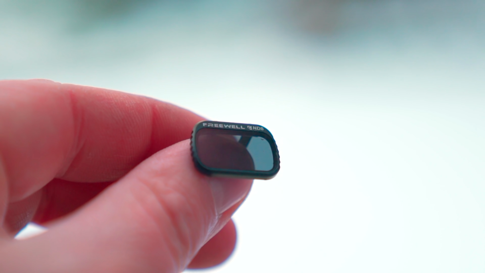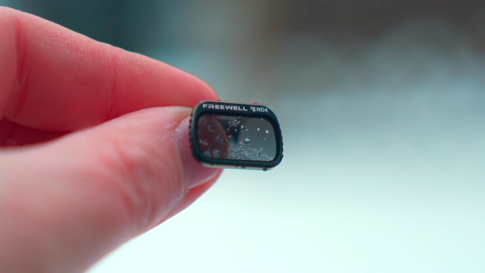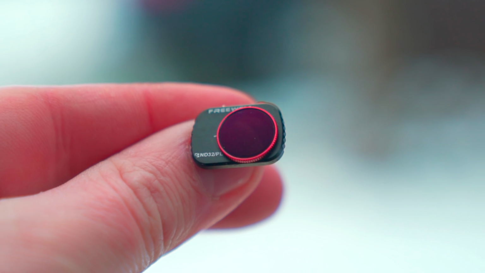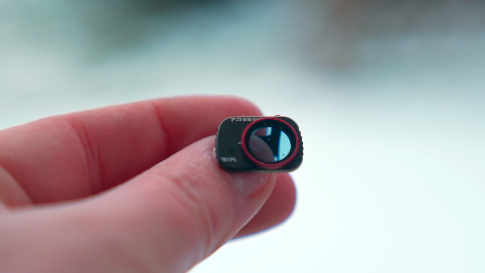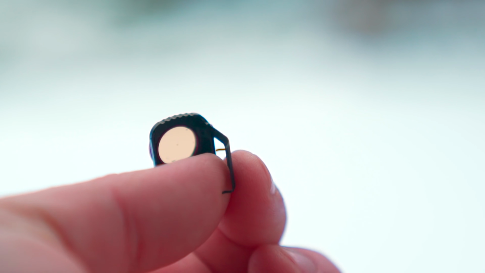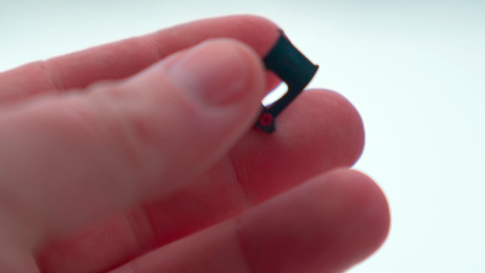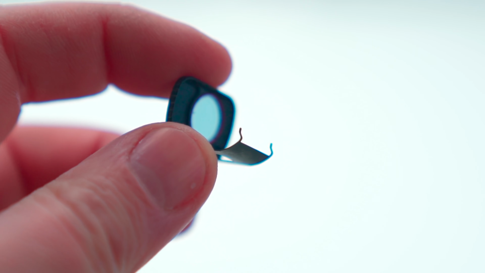The ND8 will let in a bit more light. And if that's too dark, stick on the ND4. But if it's too light at ND16, put on the ND32. If it's too dark and you still want a filter on, stick on the CPL. That will get rid of any unwanted reflections and make the sky a little bit bluer. All these filters will attach with these two little hooks at the back, so be careful with that.